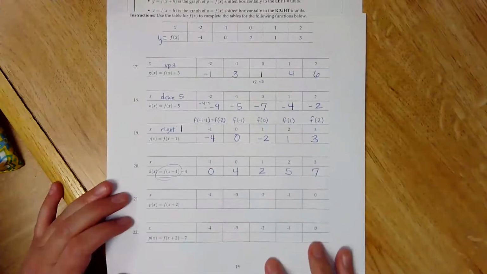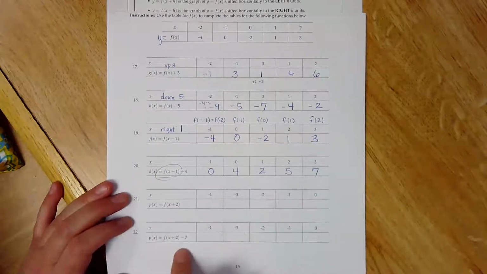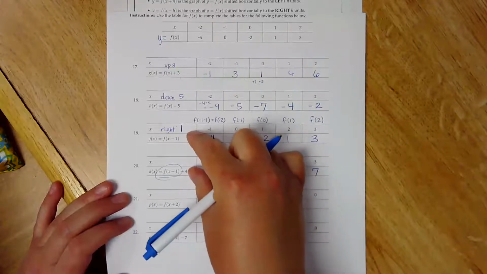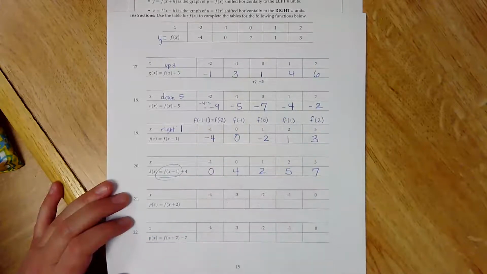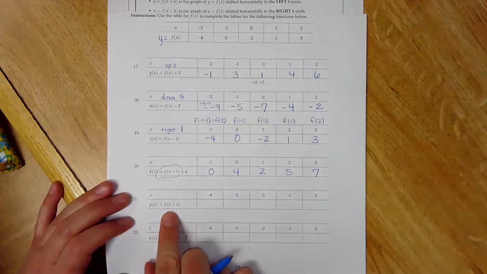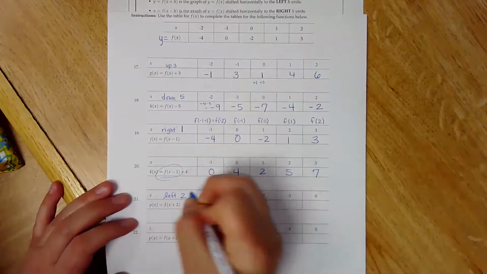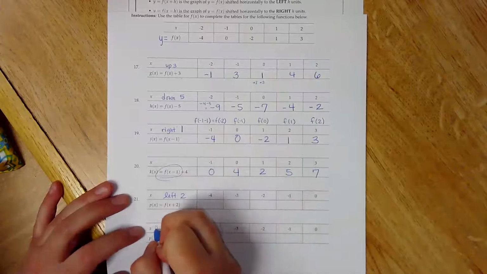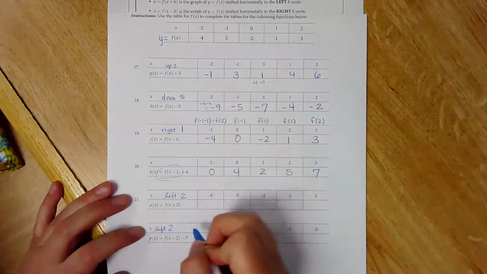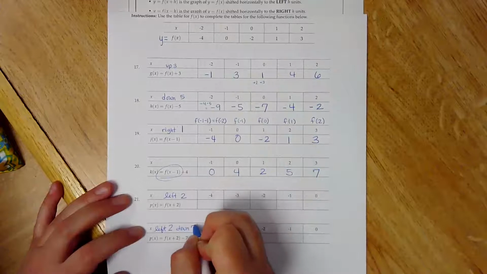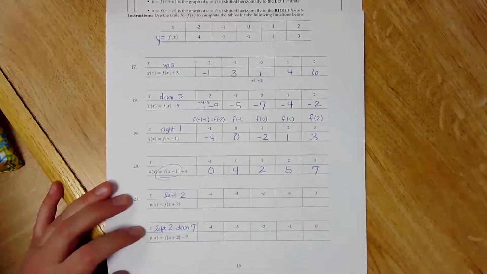Okay. I would like you to pause the video and try these two. So this is similar to what we just did in 19 and 20. You're going to try 21 and 22. So this x plus 2 means I'm going to go to the left 2 units. And this one is left 2 and down 7. All right, so pause the video, see if you can give those ones a whirl.